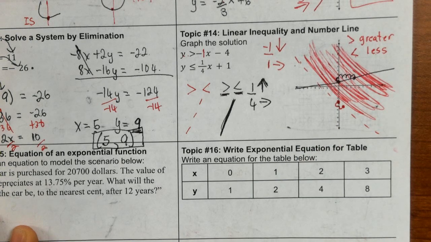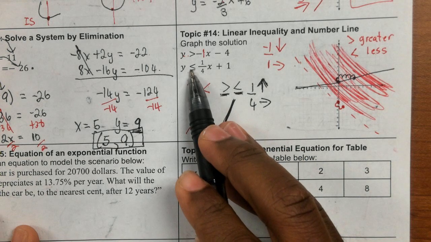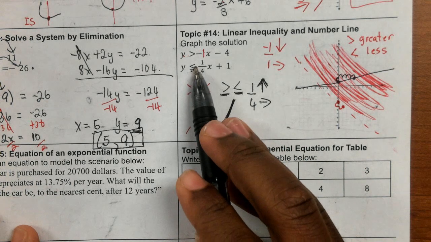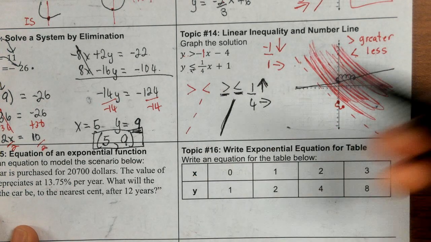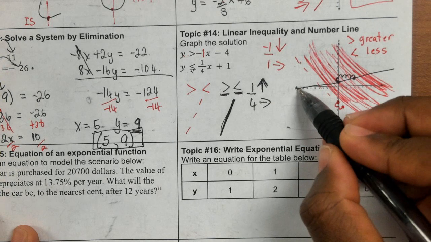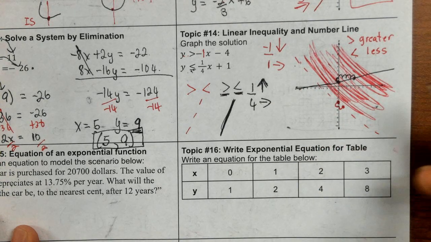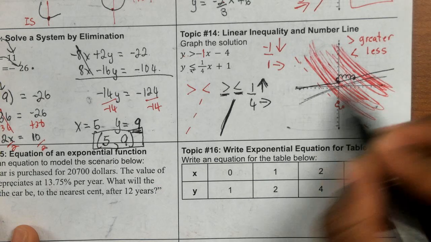Okay. Now I'm going to shade. This looks like an L, so that means it's less than. So if I'm less than my line, that means I'm below it. Alright, if I'm less than you, that means I'm under you. Okay, I'm weaker than you, I'm smaller. So I'm going to shade below.